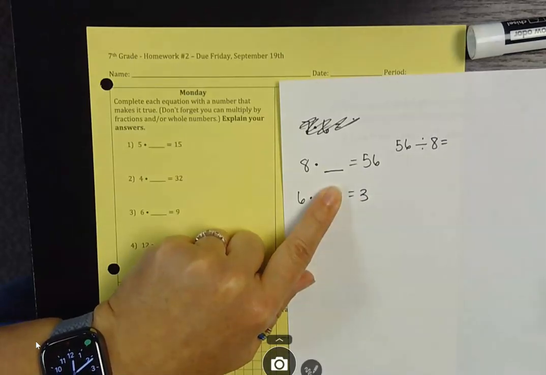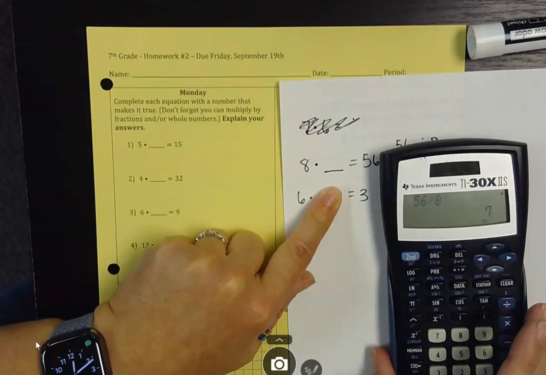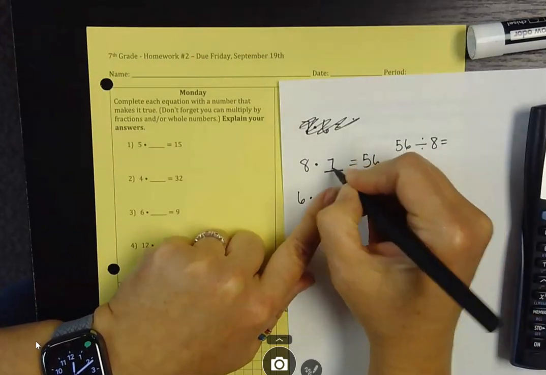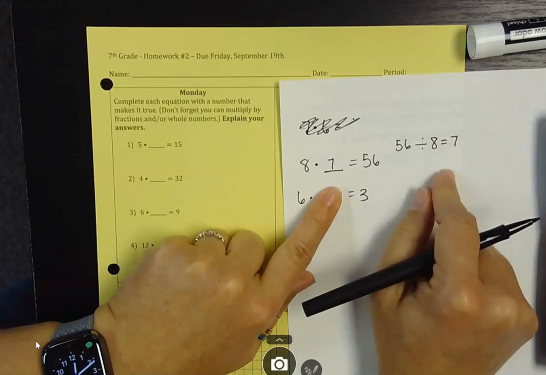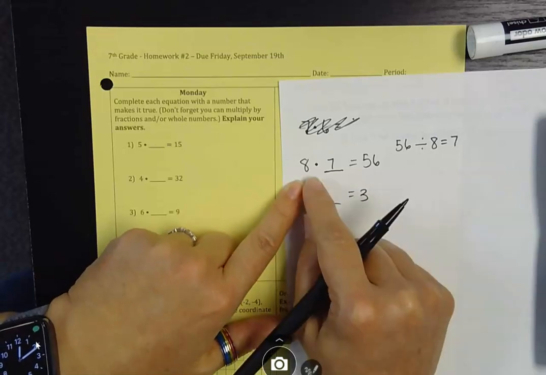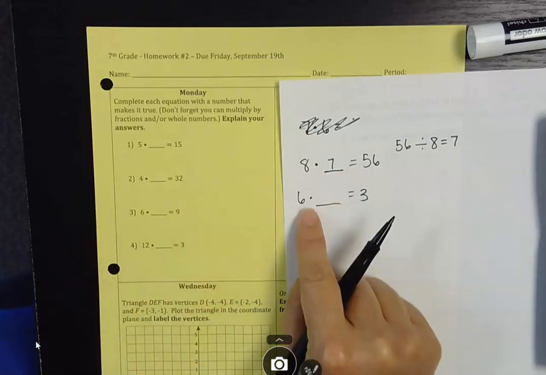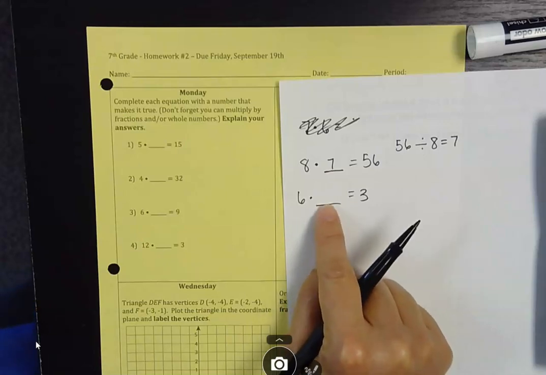So 56 divided by 8, if you need a calculator, that's fine with me. It's going to be 7. So my answer here would be 7. This explains kind of the why it works that way. You can double check, put 8 times 7 in your calculator, make sure it really is 56. But that should help on problems like this, where it's not a whole number.